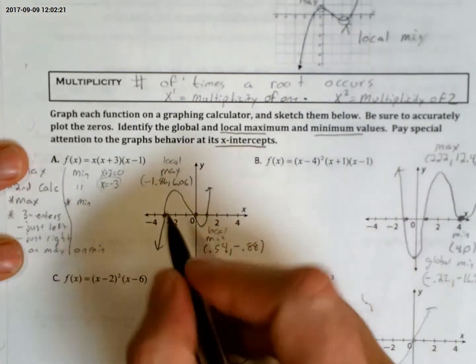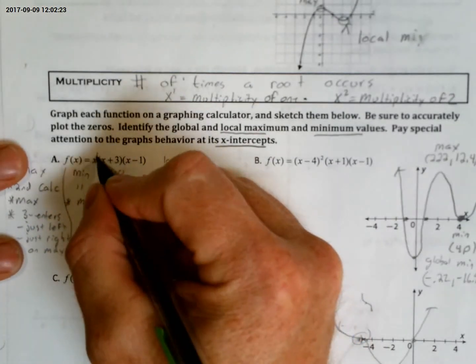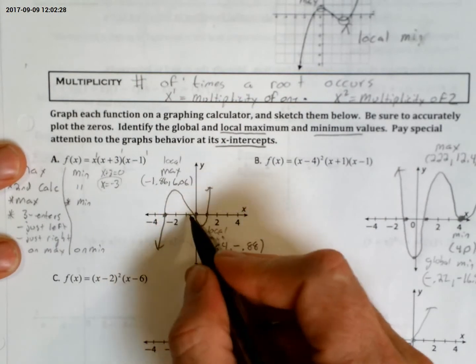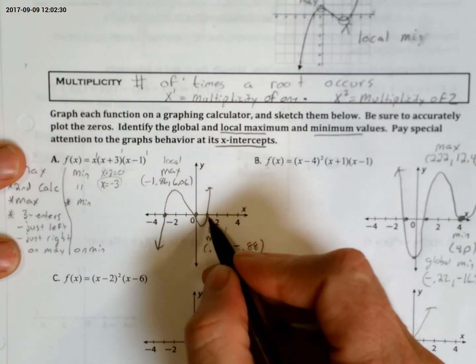And we're going to point out that all of these are first power, so that's x to the first, x plus 3 to the first, x minus 1 to the fourth. And at your intercepts, the graph kind of goes straight through.